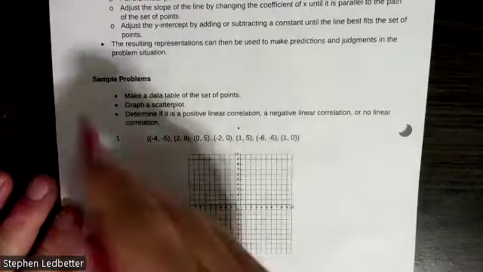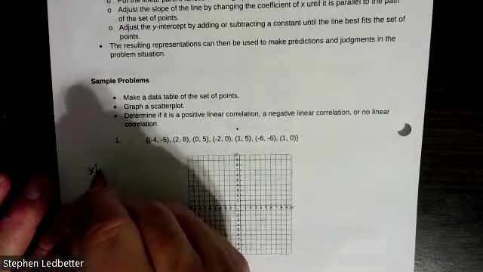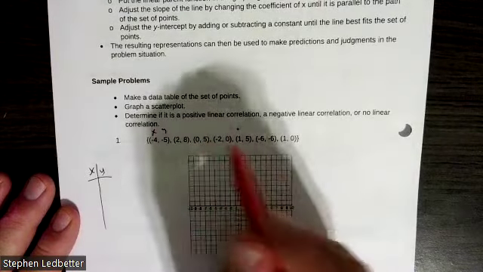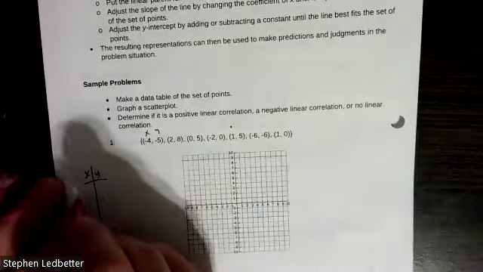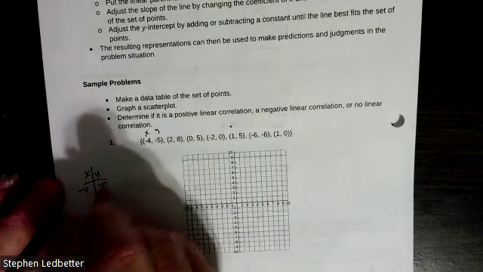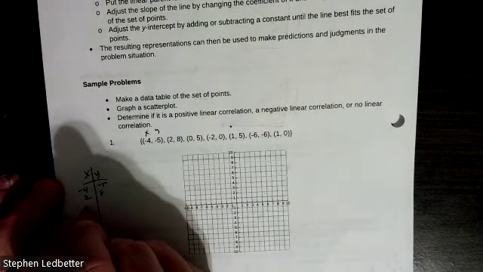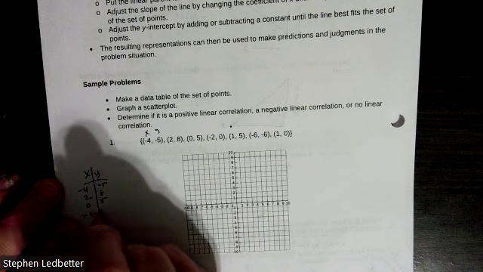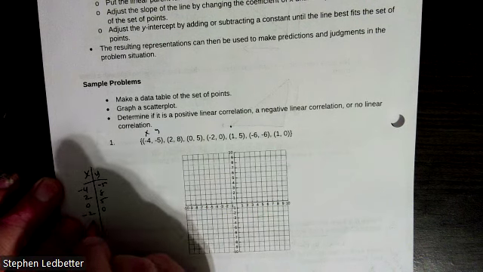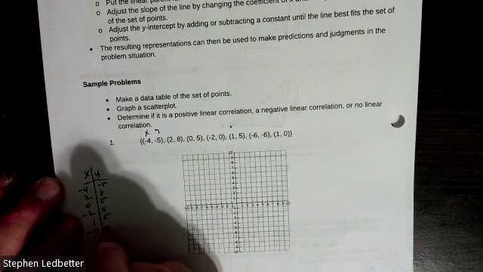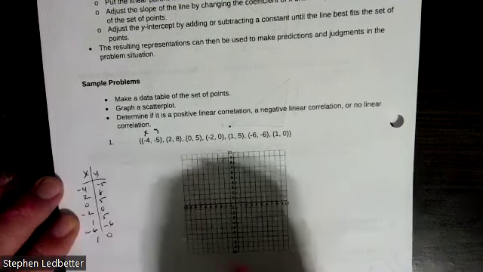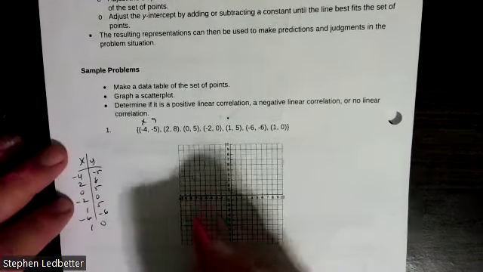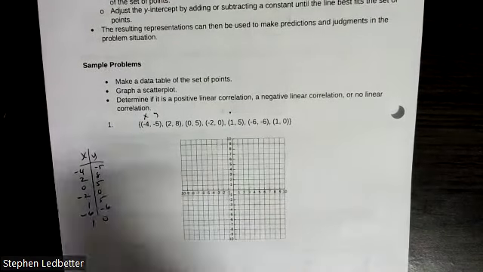It says here draw a data table, so I'm going to draw a data table. All right, this first one's my X, the second one's my Y, so I'm just going to list these out. So here we go: -4, -5, 2, 8, 0, 5, -2, 0, 1, 5, -6, -6, and 1, 0. There's my data table. Now I'm going to plot it. That's all I'm going to do is plot these points.